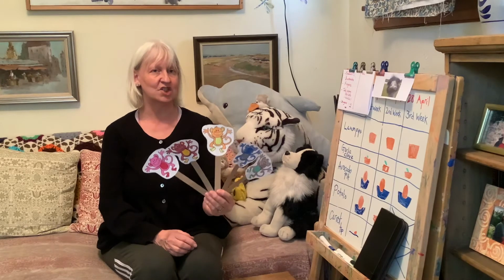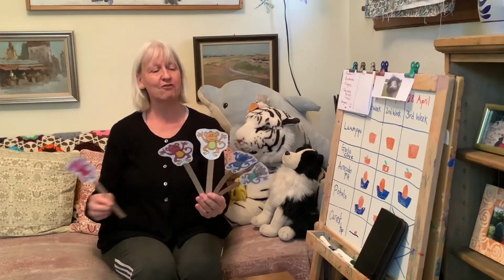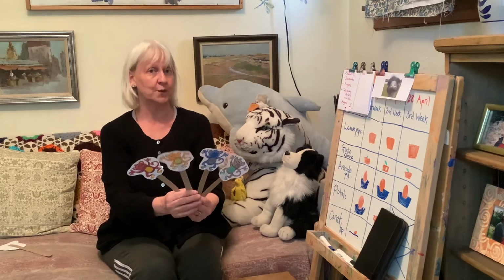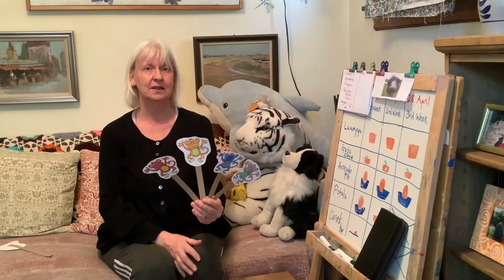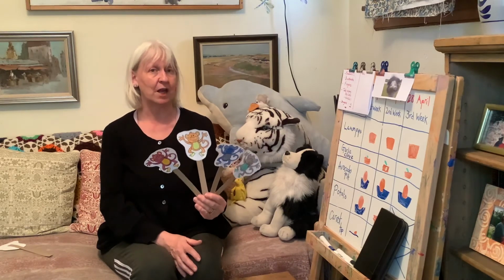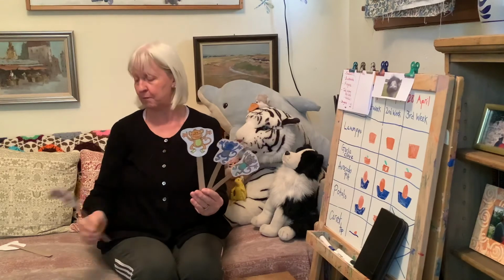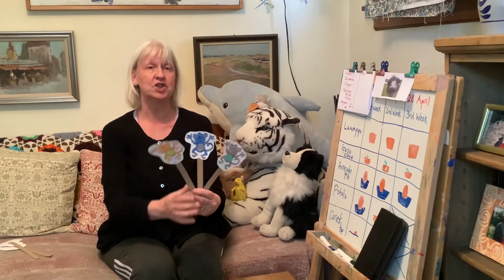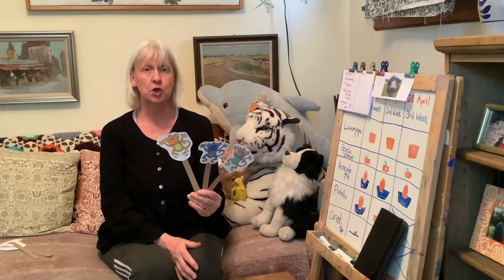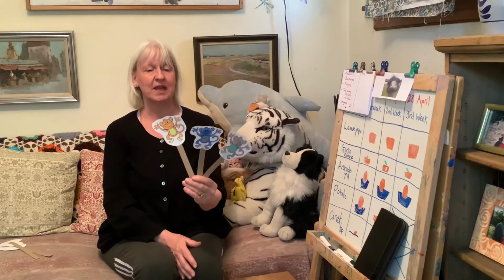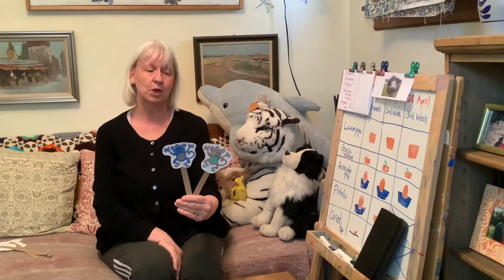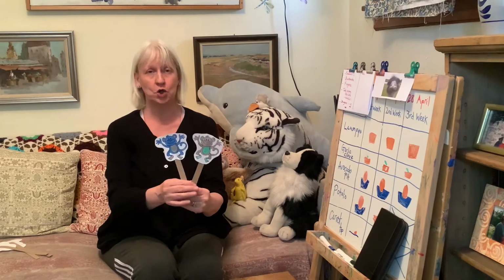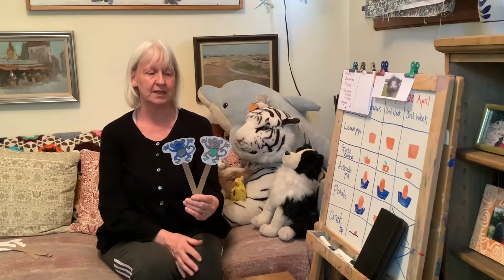5 little monkeys jumping on the bed. One fell off and bumped his head. Mama called the doctor and the doctor said, no more monkeys jumping on the bed. 4 little monkeys jumping on the bed. One fell off and bumped his head. Mama called the doctor and the doctor said, no more monkeys jumping on the bed. 3 little monkeys jumping on the bed. One fell off and bumped his head. Mama called the doctor and the doctor said, no more monkeys jumping on the bed.